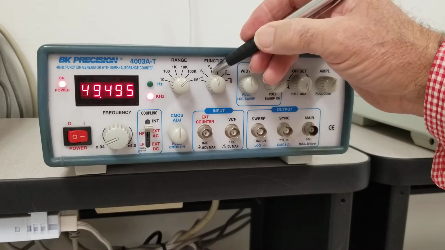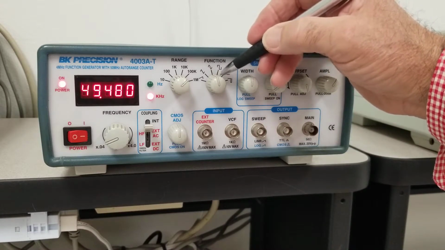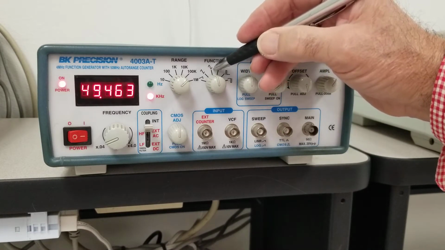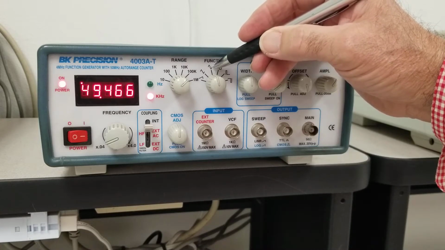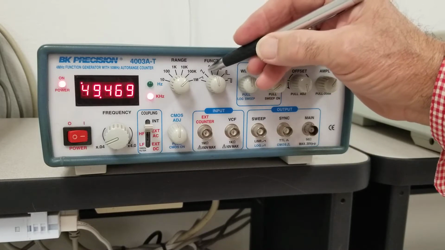I always want to have my function on this sinusoidal wave here. There's some other things here you use for other classes, but for intro to AC electronics, we're going to be using this sine wave.